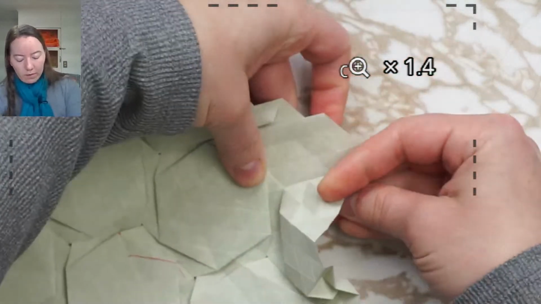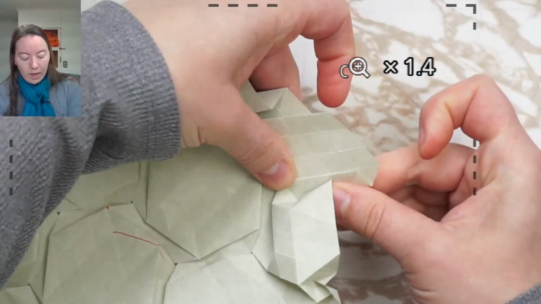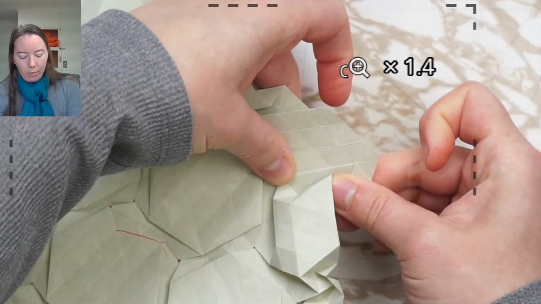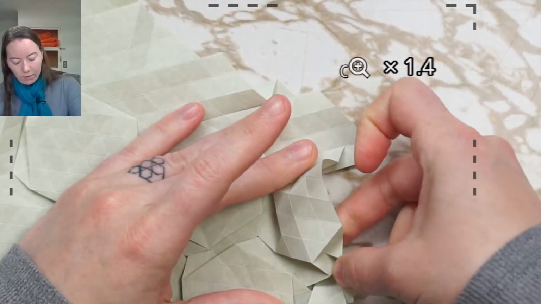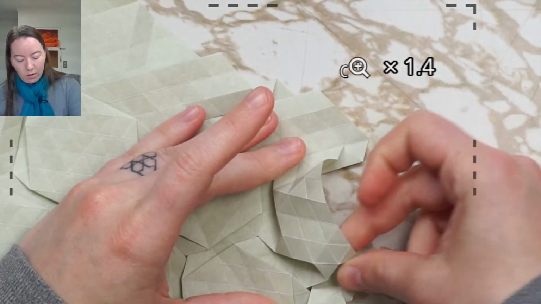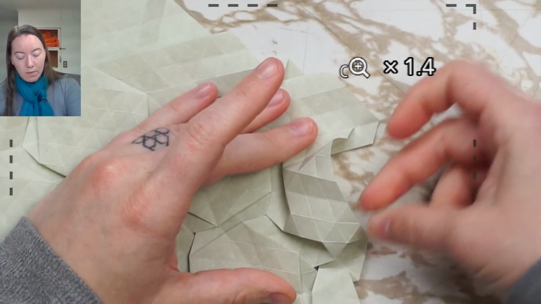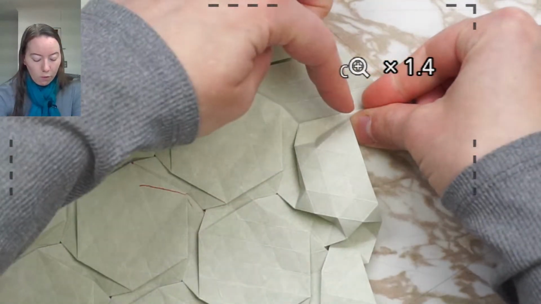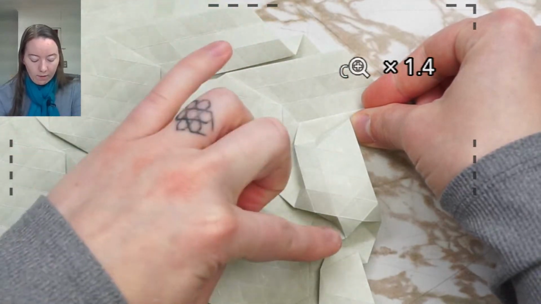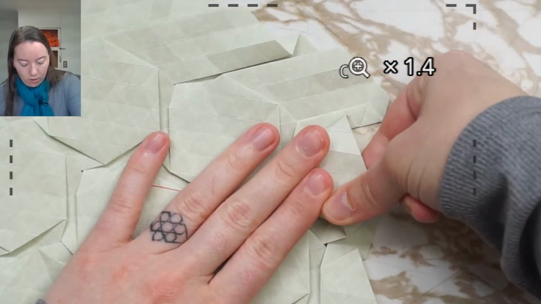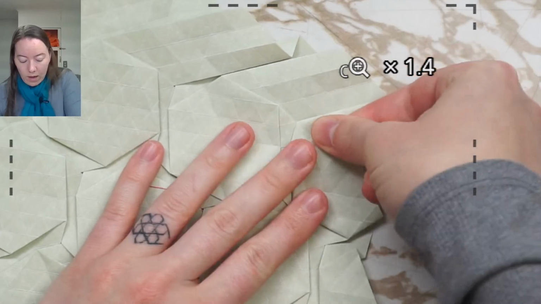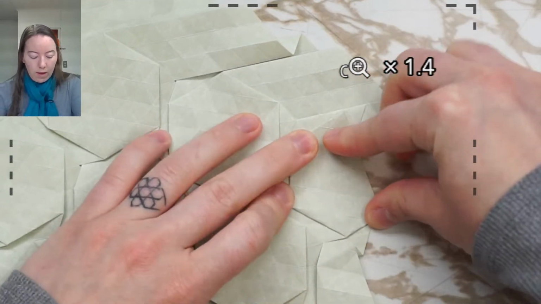Flipping back to my hexagon side, this is going to be an accordion over that pleat. And I need to open up this area where I had the compound wrap. And I can see corner 1, 2, 3, 4. Lots of references as I squash this hexagon.